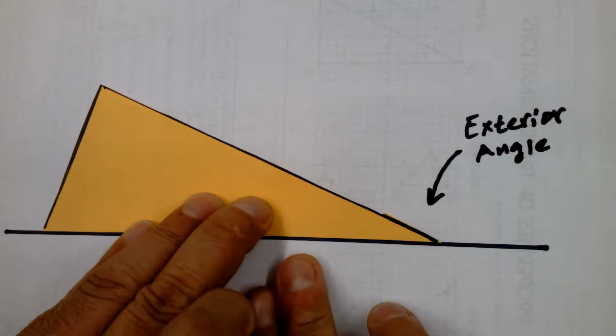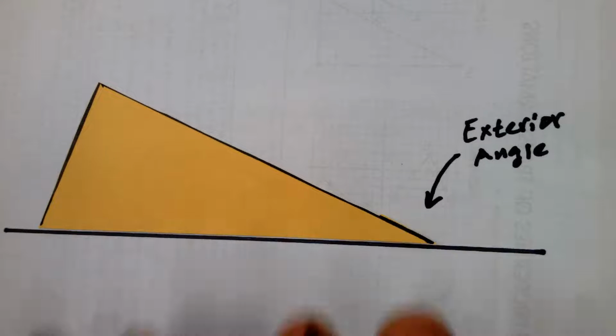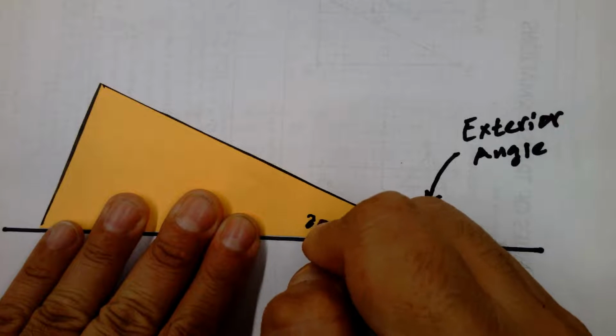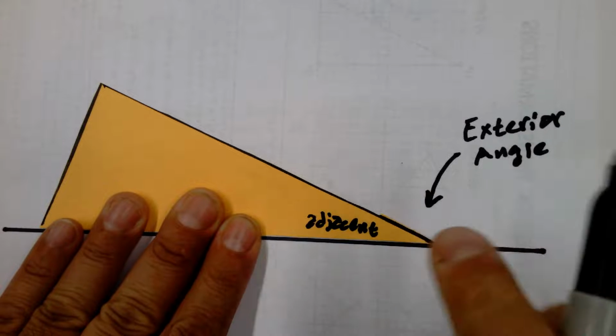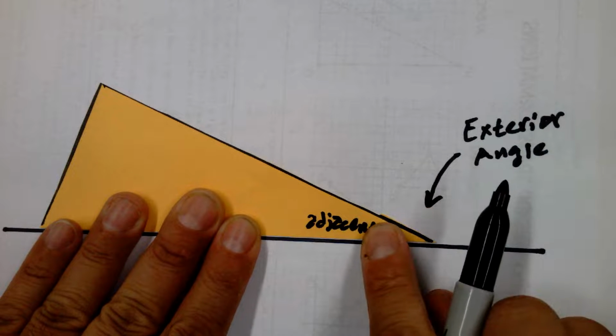And I'm going to do that little cut up method. Now, when something is remote, so if I say, wow, getting to Death Valley, it's really remote, far, and isolated. So we call this the adjacent angle. Adjacent means right next to it. So the exterior angle and the adjacent angle.